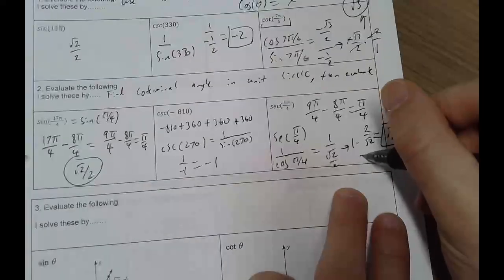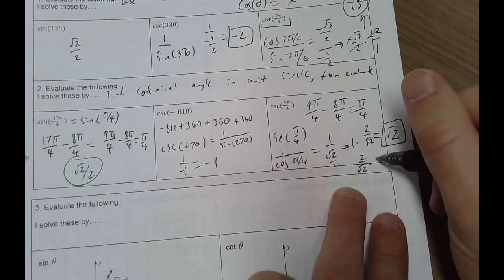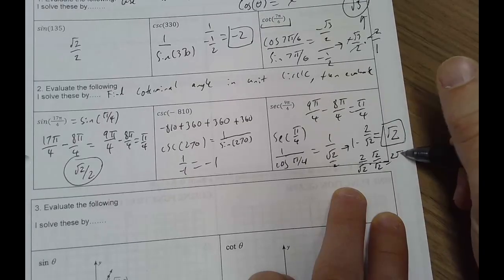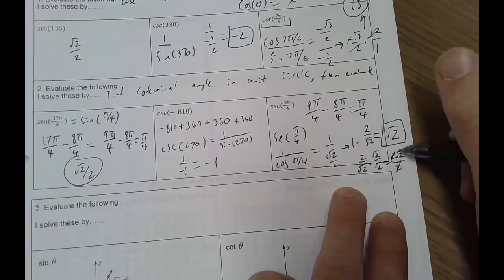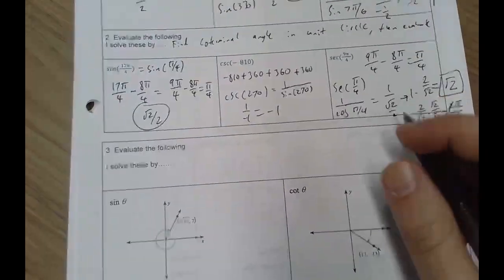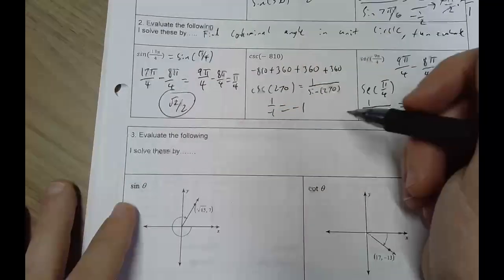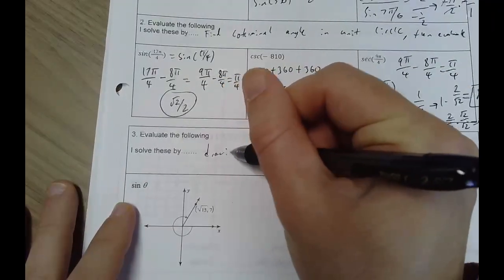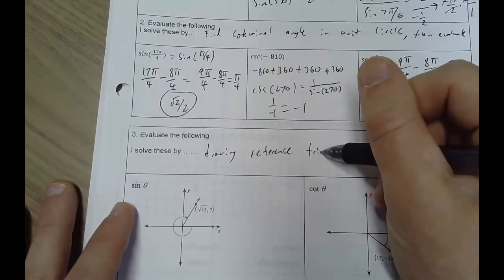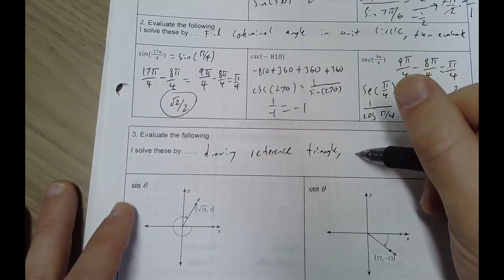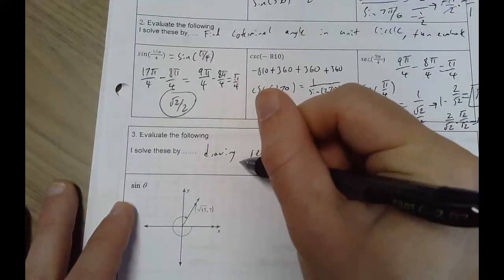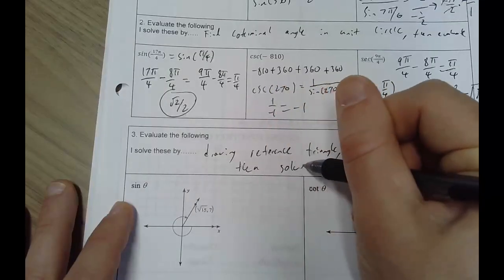Okay, just to confirm this, you know what I mean? If you take 2 over root 2 and you multiply by root 2 over root 2 to rationalize it, you'll get 2 root 2 over 2. These cancel, and so you just get root 2. Okay. Next one. These two, you evaluate those by drawing the triangle. It's called a reference triangle. You go and then finish the triangle, then solve. Okay, so let me show you what that means.